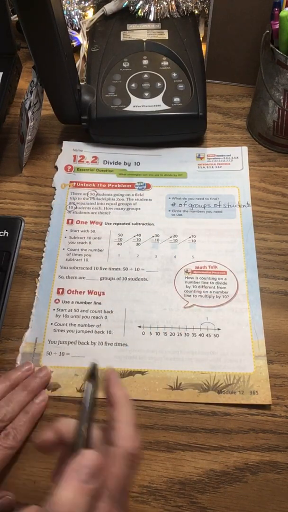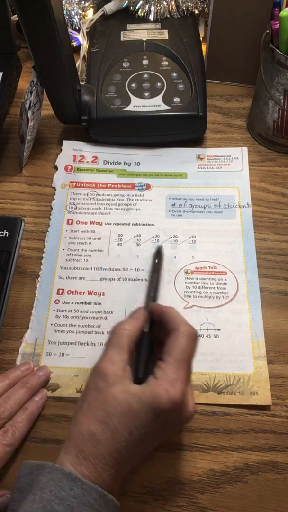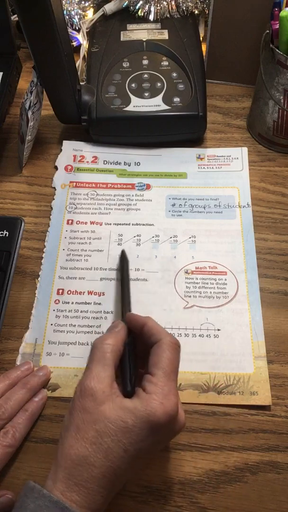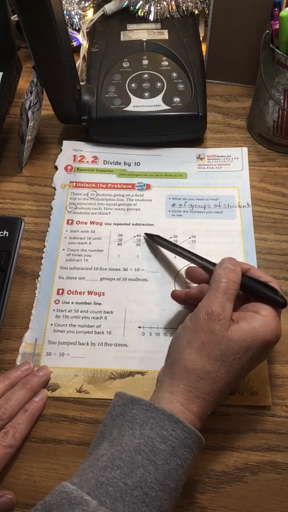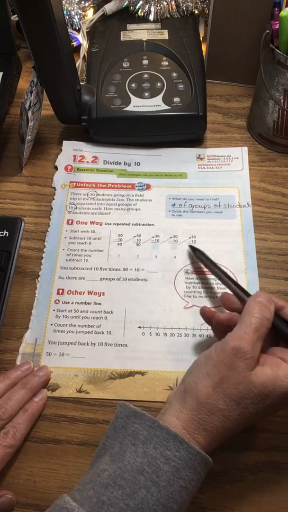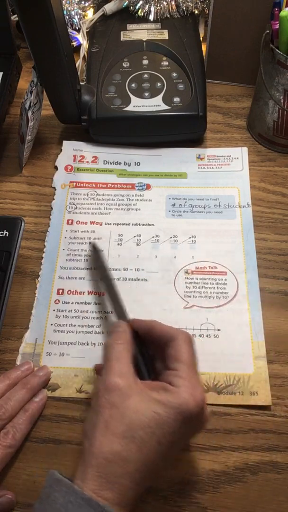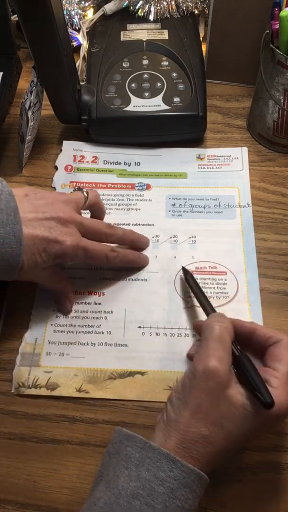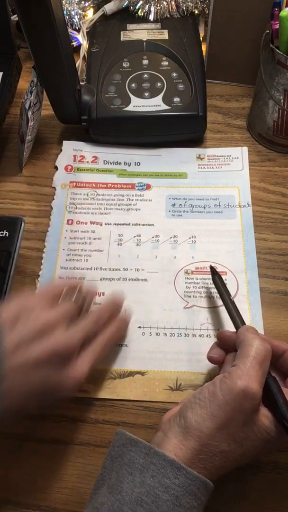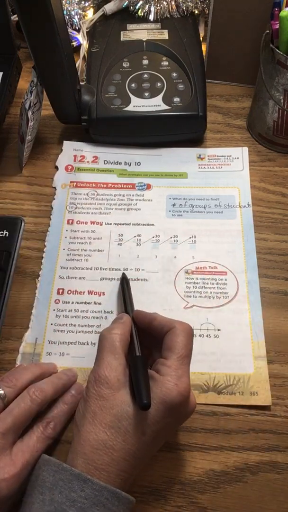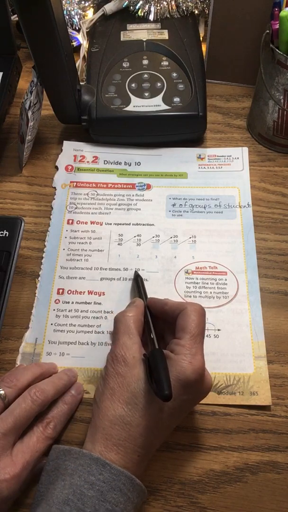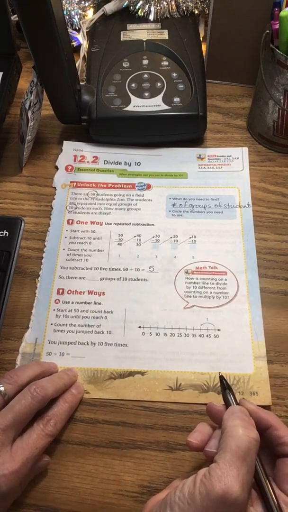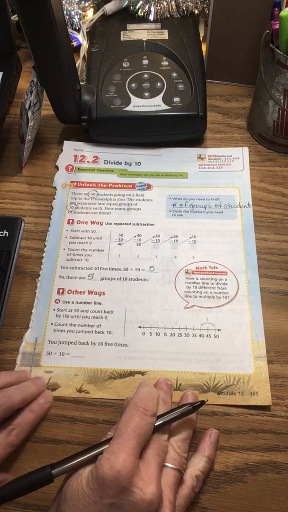Okay, so one way that you could do this is you could use repeated subtraction. To find division, you find out how many groups there are in that number. You're given the total and you take out the groups, and then you see how many groups you took out. So you start with 50, you subtract 10 until you reach 0. So here's one group of 10, two groups of 10, three groups of 10, four groups of 10, and 5 groups of 10. So you subtracted 10 5 times. So 50 divided into groups of 10 gives you 5 groups. So there are 5 groups of 10.